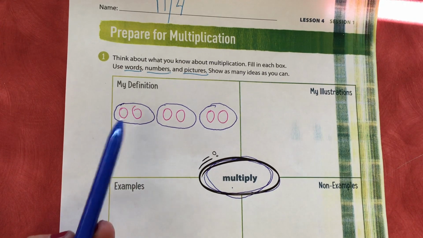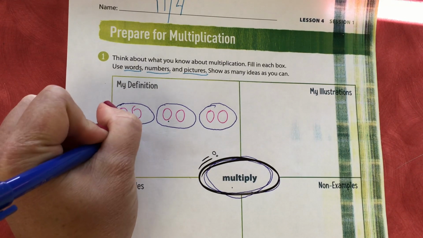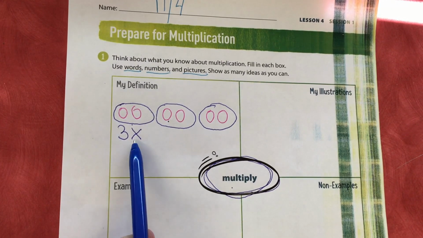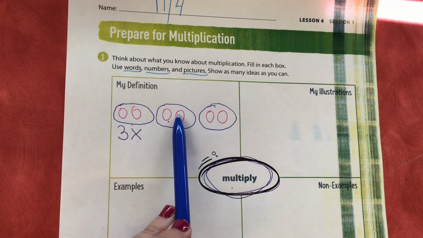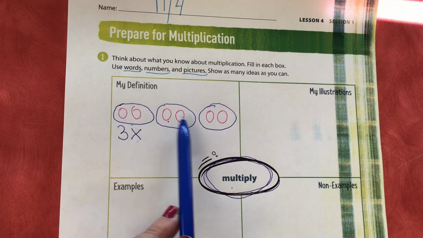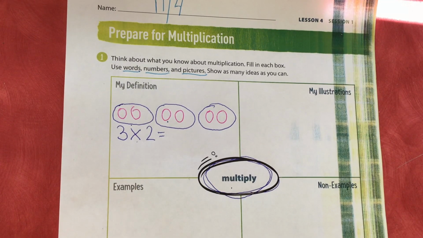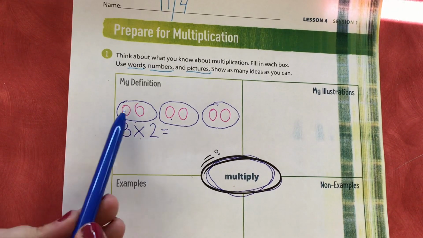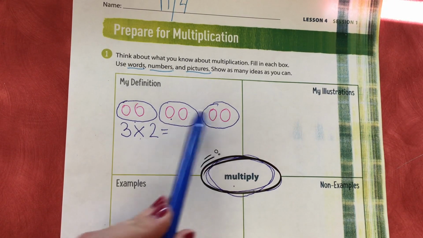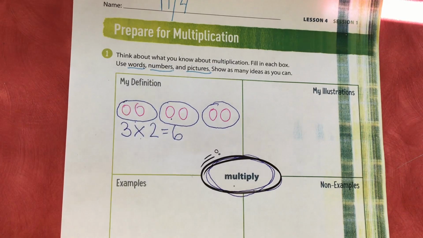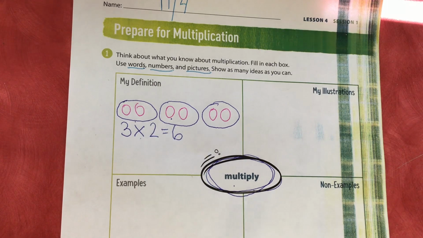So how many groups do I have? 1, 2, 3. I have 3 groups of, remember the multiplication sign means groups of. I have 3 groups of how many in each group? 2. I have 3 groups of 2, which equals what? Let's skip count by 2. 2, 4, 6. So 3 times 2 equals 6, or 3 groups of 2 equals 6.